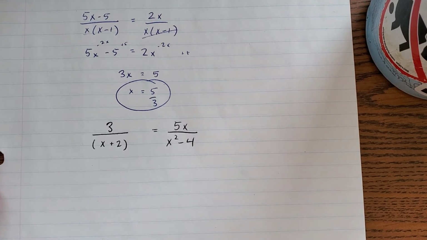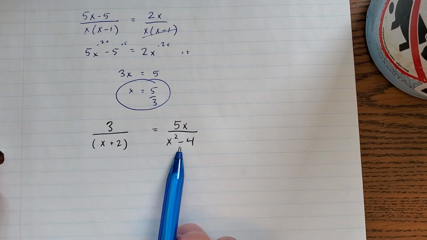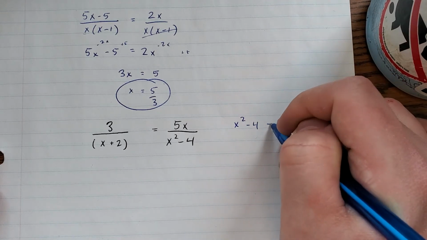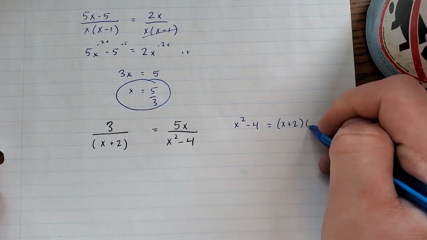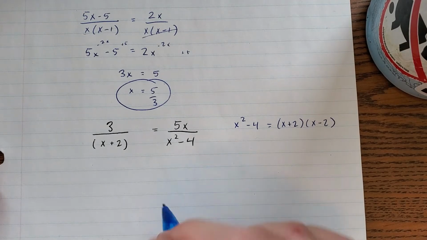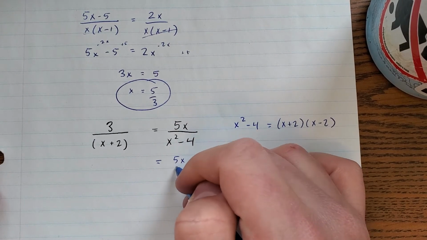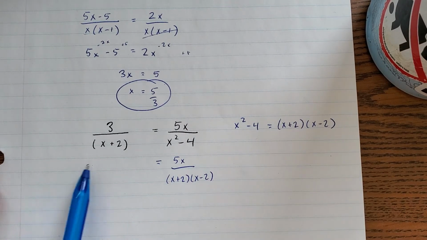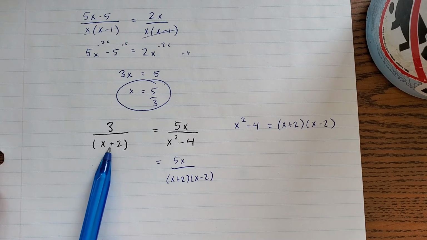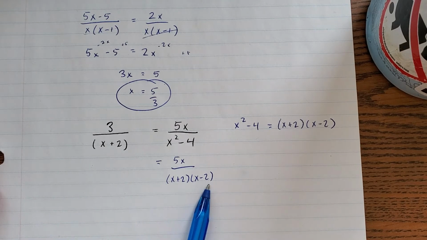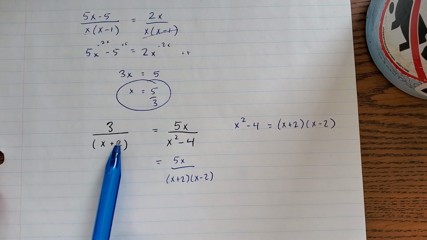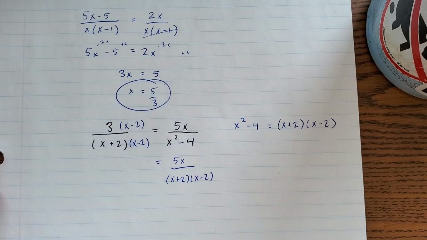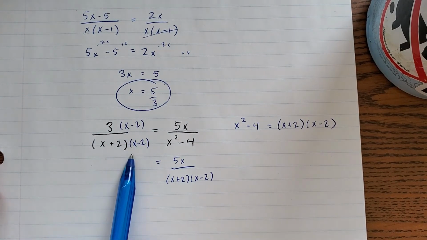Okay, so this time, this denominator can be factored. So that's what I'll do over here. It's a difference of squares. Okay, so if I rewrite this expression in its factored form, it'll become obvious what I need to multiply this denominator by to make it equal that one. So they already both have x plus 2. I'm going to have to multiply by x minus 2. Whatever I do to the bottom, I have to do to the top.